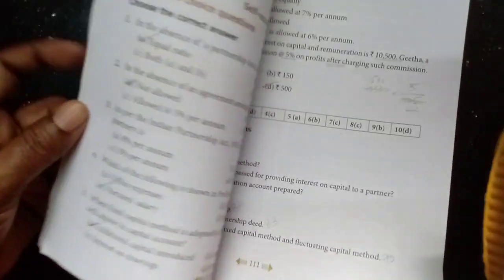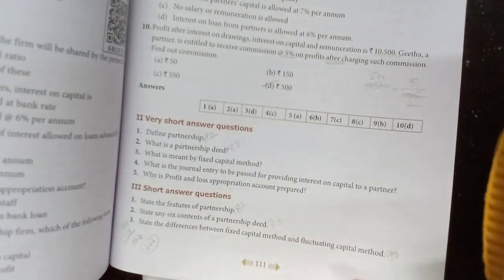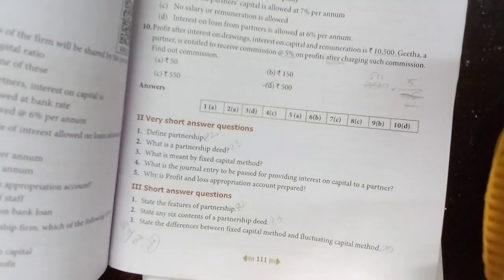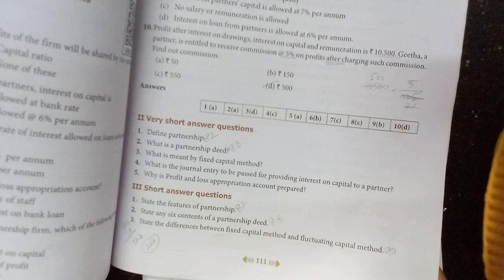Daily you read the one words. Okay, all the one words you will read. After completing the lesson only I will mark and give.